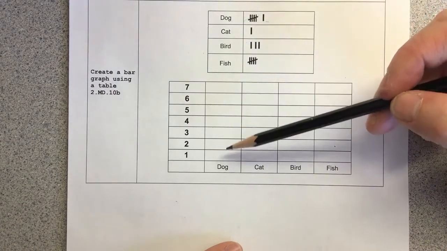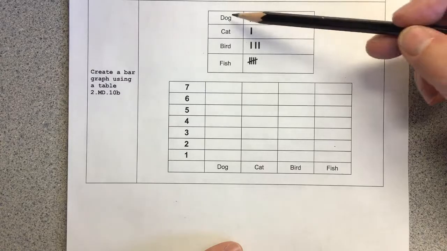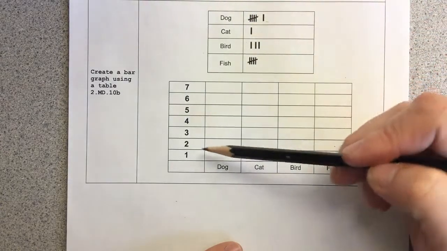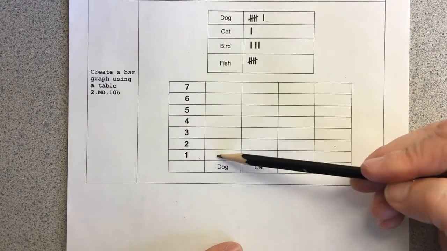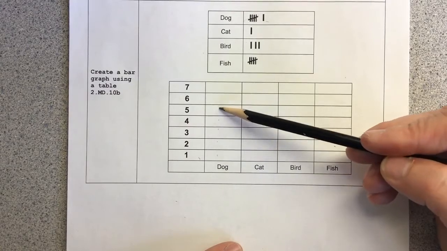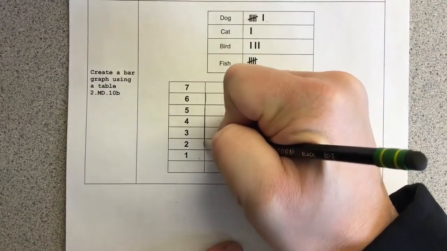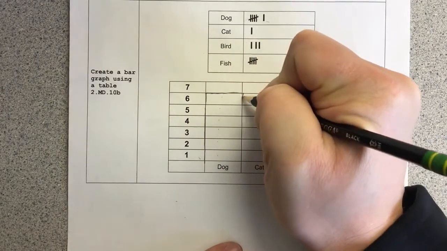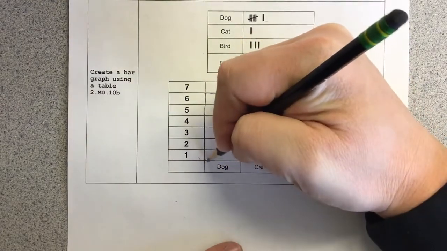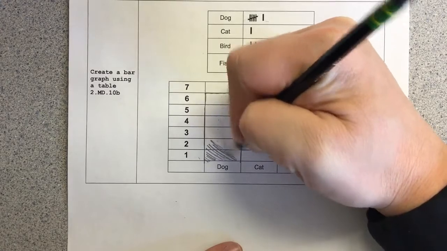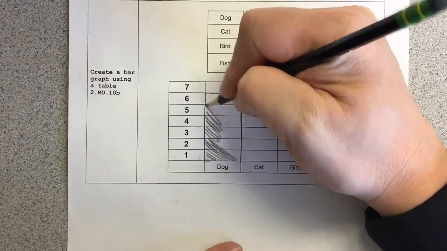So now let's just simply make our bar graph. So I've got dog, I've got 6, so I'm going to go 1, 2, 3, 4, 5, 6. Now since it's a bar graph, I need to make my bar. So I'm just going to kind of draw the outline here. And then I'm just going to lightly shade it in. Now it doesn't need to be perfect.